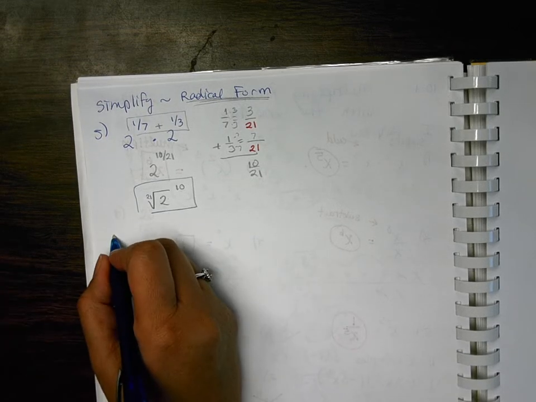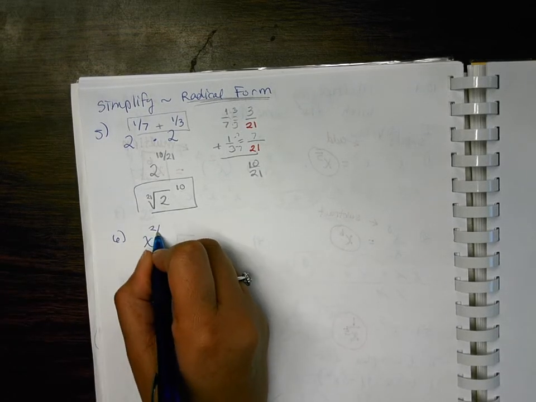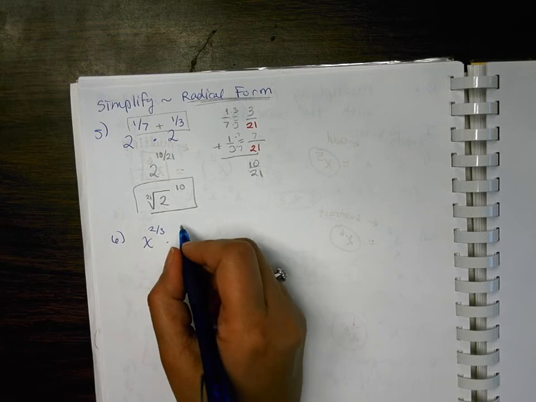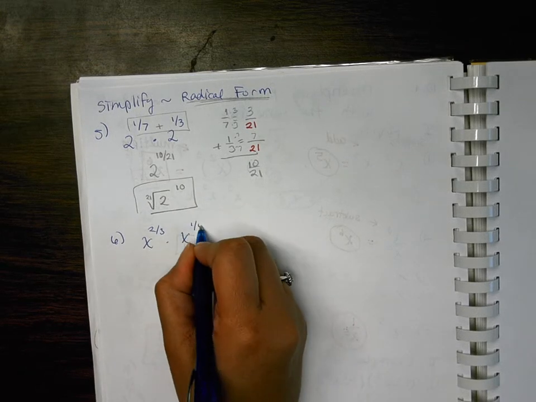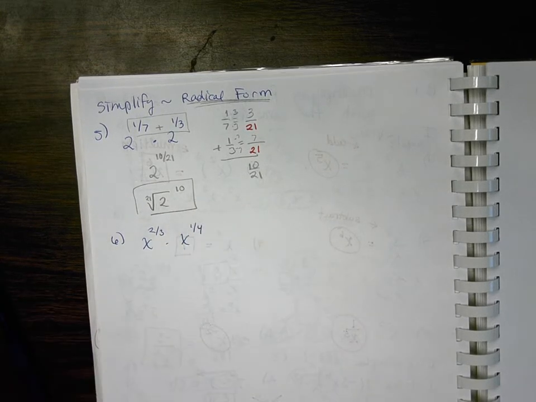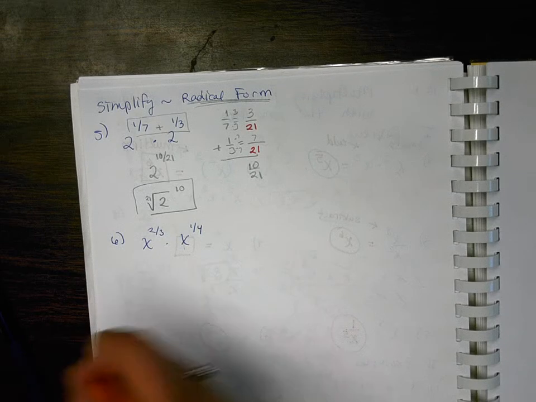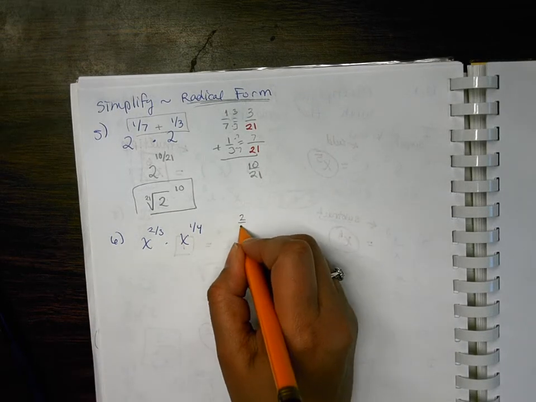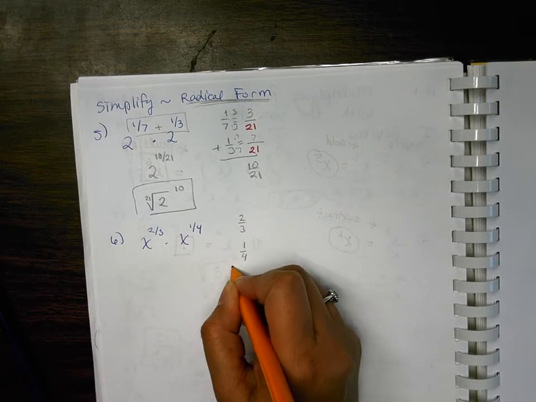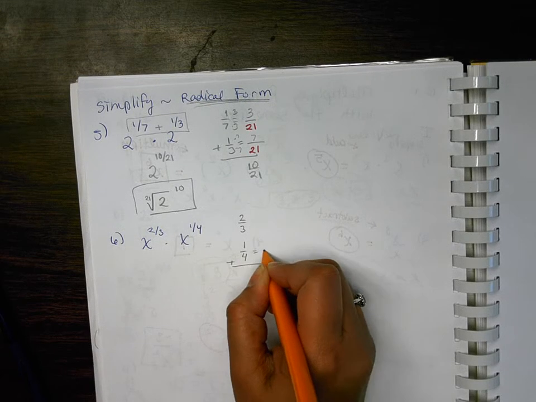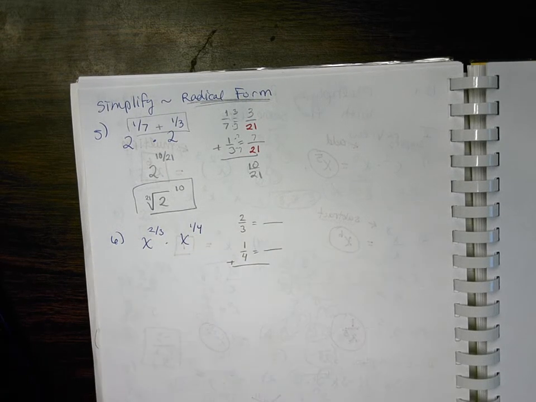Number 6. X to the 2/3 times x to the 1/4. Because the bases are the same, you can add the exponents. Go ahead and do that now. Can anybody tell me what the common denominator is? 12.